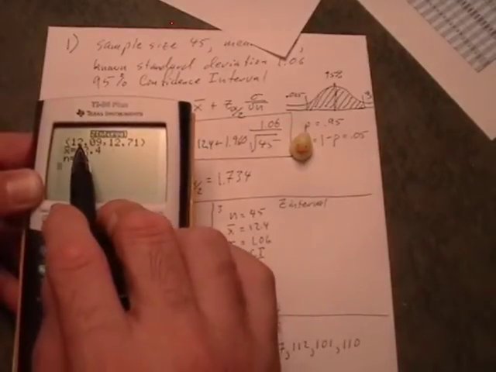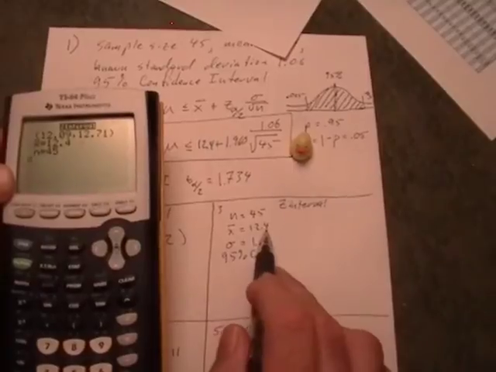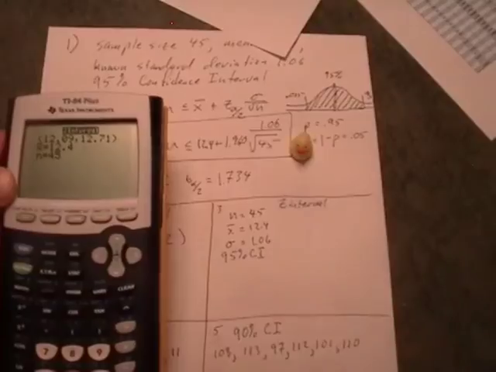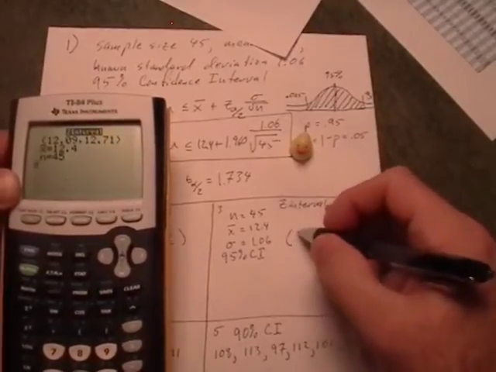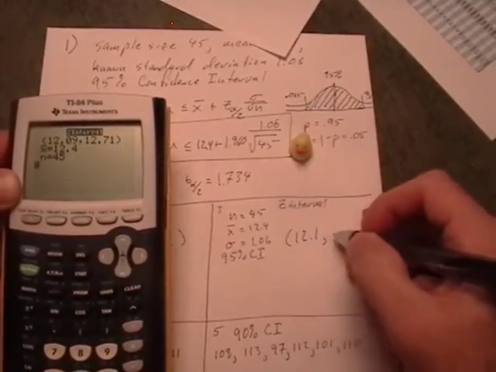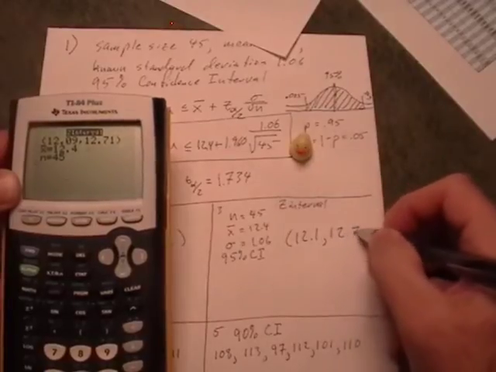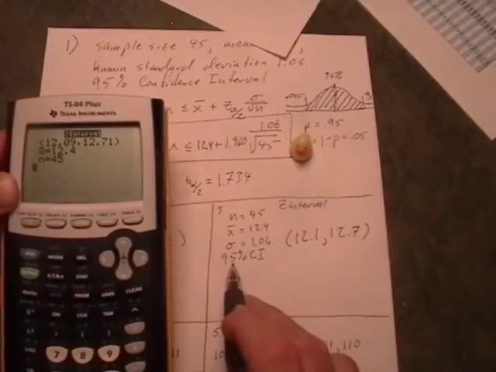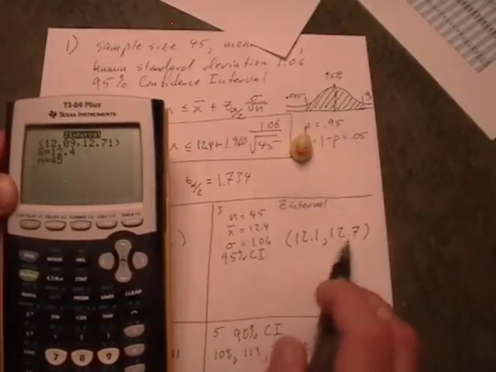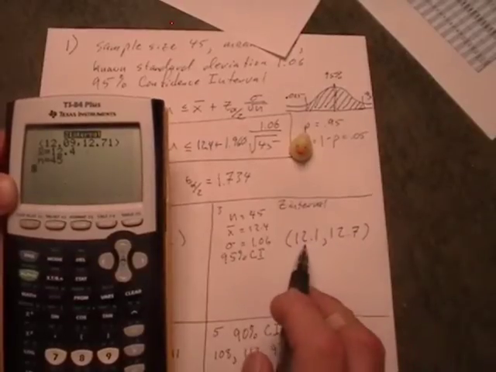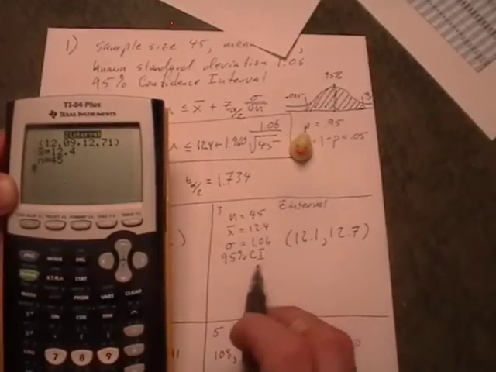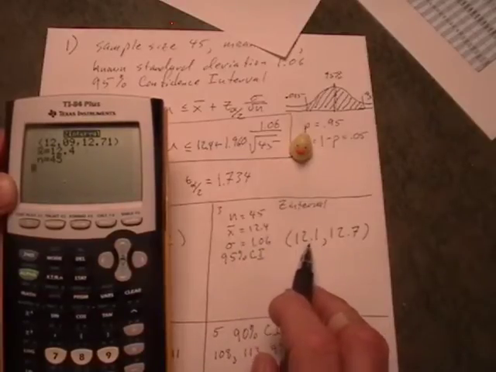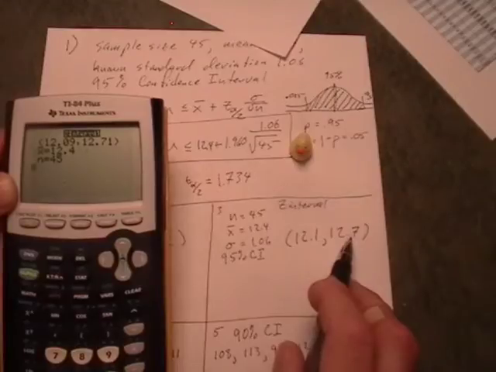So it looks like it goes from, well, let's see, 1 decimal place for x bar. So I want 1 decimal place here and here. I'm going to say that that is from 12.1 up to 12.7. So that would be the 95% confidence interval for mu, the population mean. I'm 95% certain, based on this being a representative sample, that mu lies between 12.1 and 12.7.